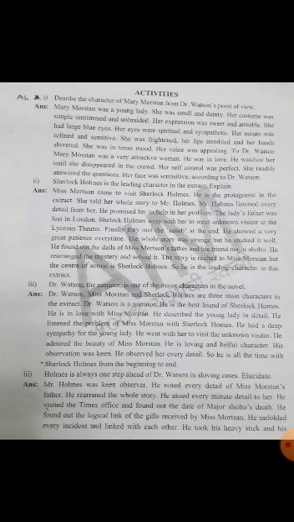He asked every minute detail of her. He visited the Times office and found out the date of Major Sholto's death. He found out the logical link of the gifts received by Miss Marston. He unfolded every incident and linked them with each other.